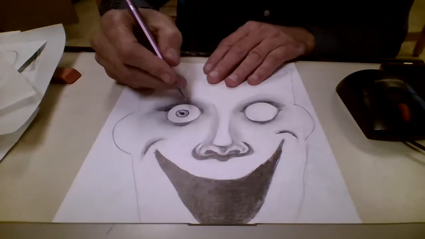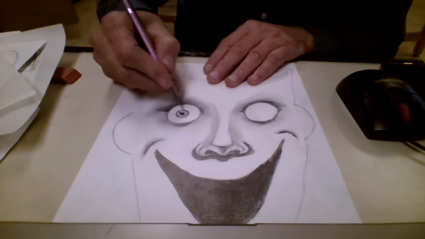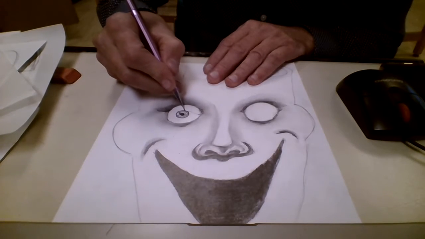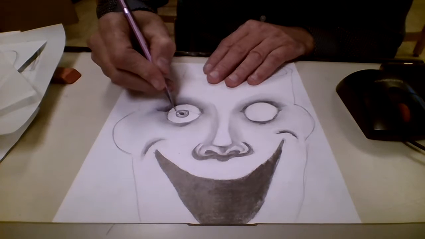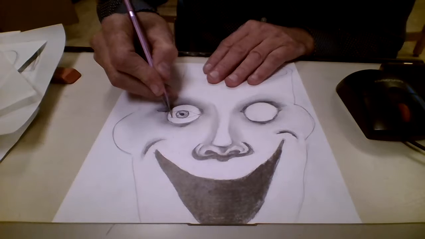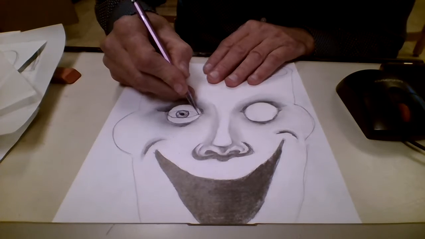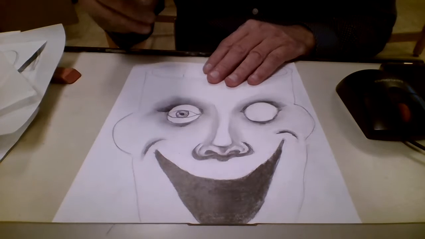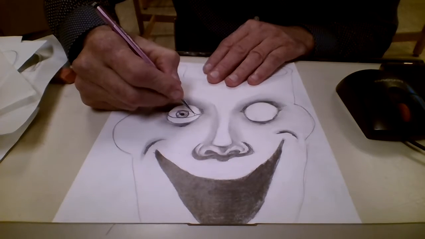Now that I got my iris, what I want to do is make 2 points on either side, and I'm going to come across up here and down below, and that's my eyelid. And over here, down below, and there's my eyelid. Notice that the eyelids touch the iris. That is in most cases, not all cases. There are all kinds of eyes.